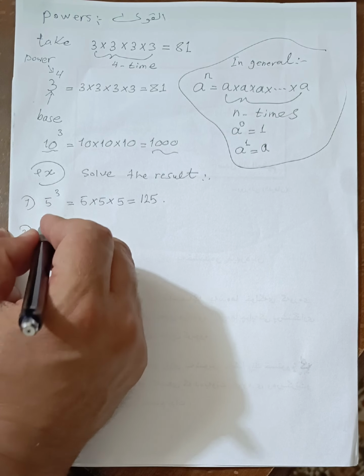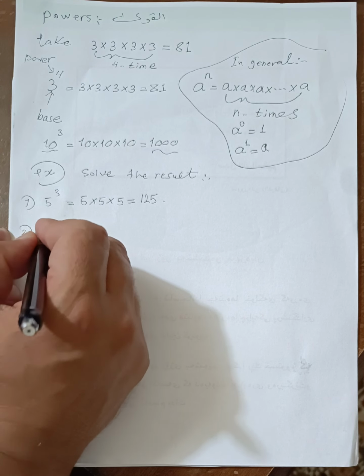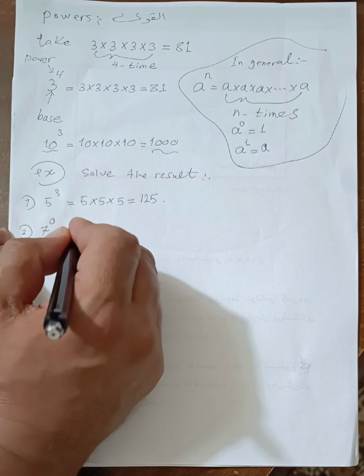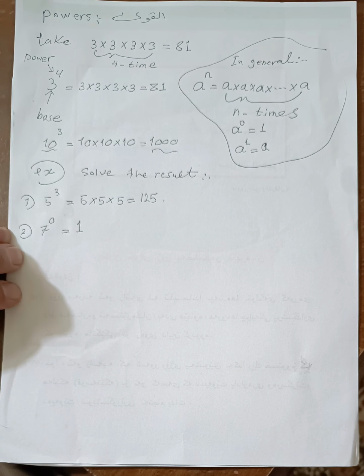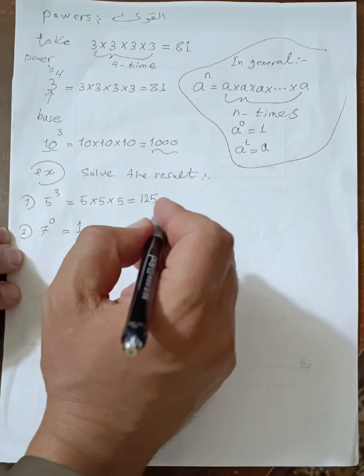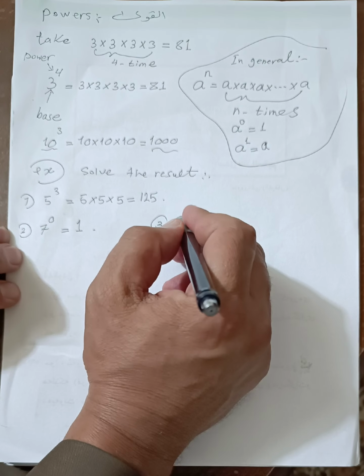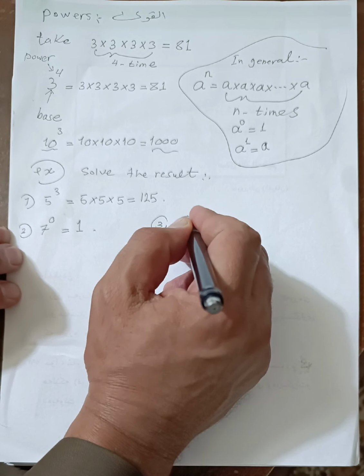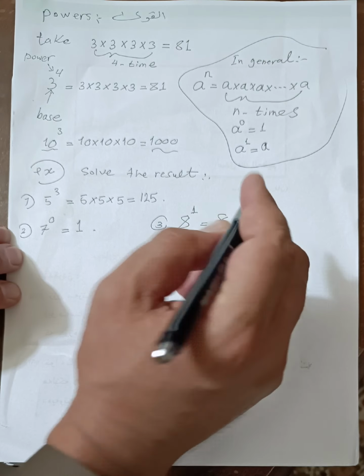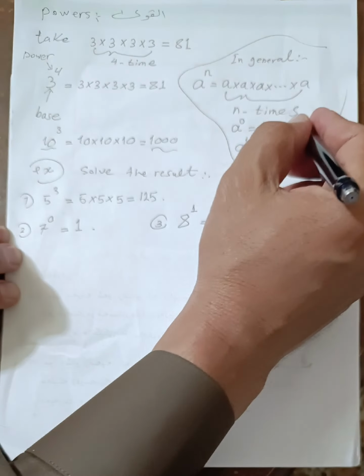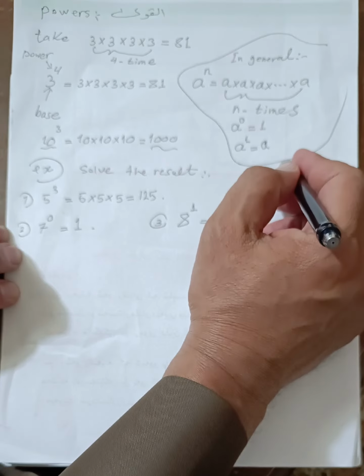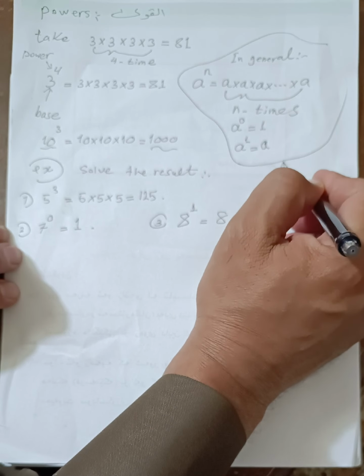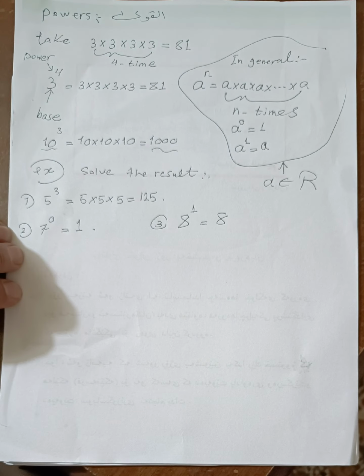Example 2: 7 to the power 0. We directly put 1. The result will be 1. Example 3: 8 to the power 1 equals 8. In general, here a belongs to R. A is a real number, positive or negative or any number. Okay, students?